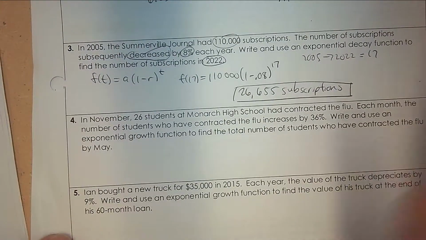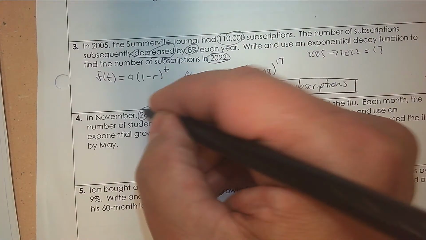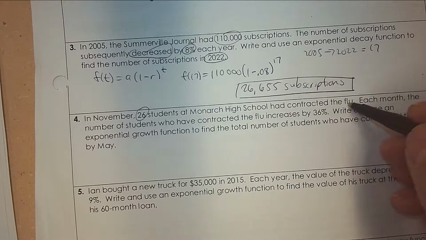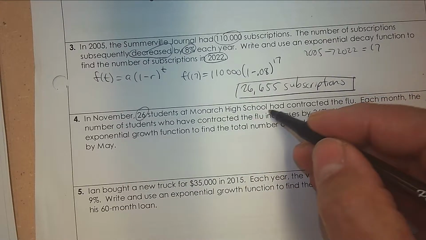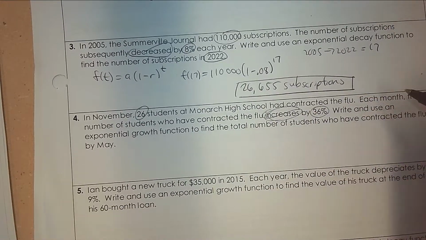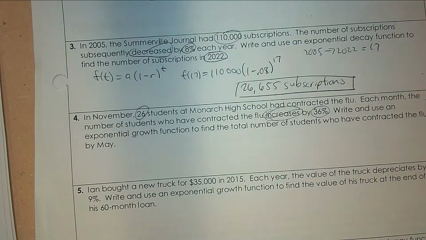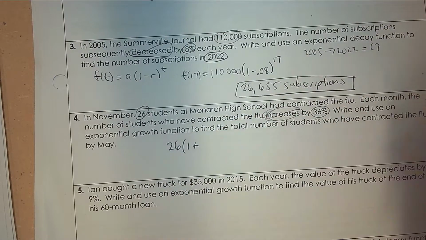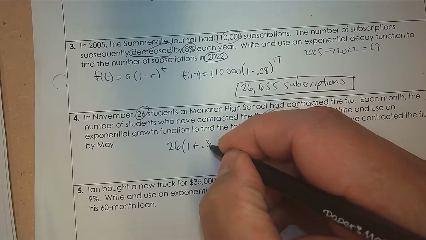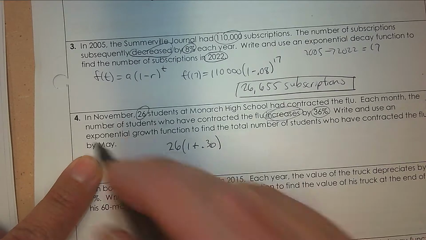Number 4. In November, 26 students at high school had contracted the flu. Each month, the number of students who have contracted the flu increases by 36%. So there's the indicator in terms of what type of function you're using. So it's a growth one. So again, what did we start with? 26. It's increasing by 36% as a decimal. And then write and use it to see who have contracted the flu by May.